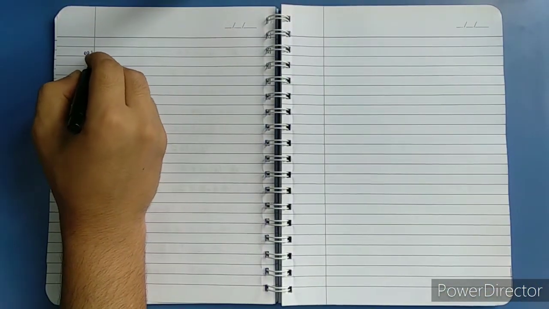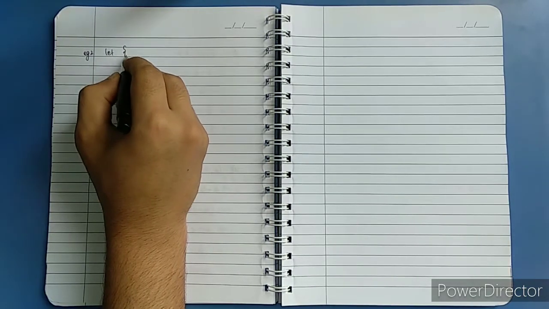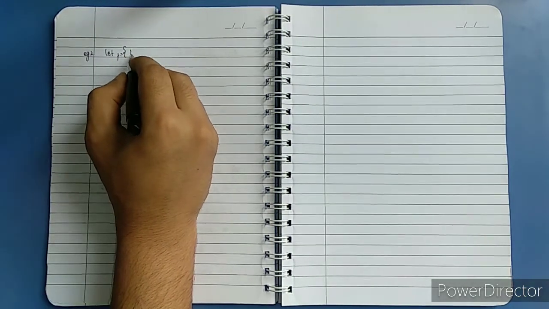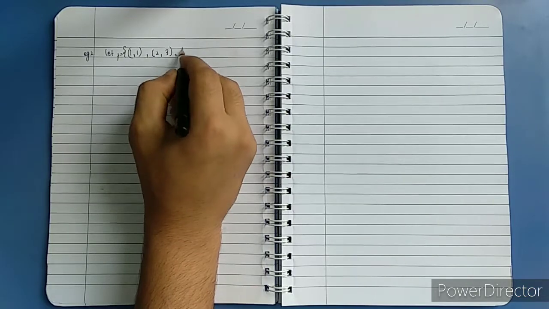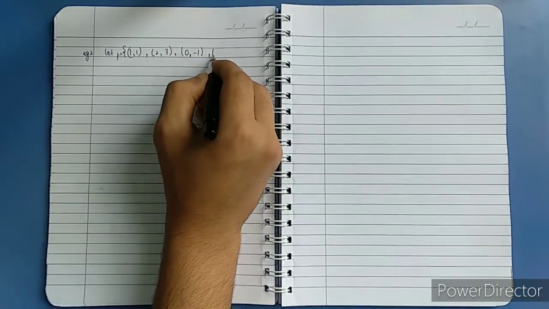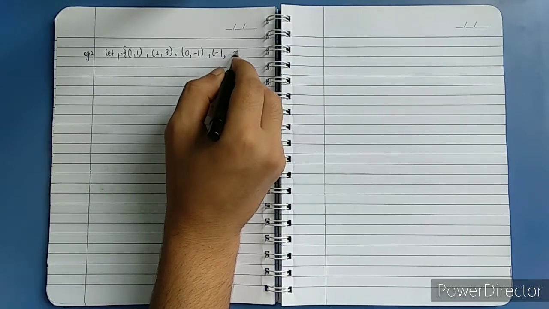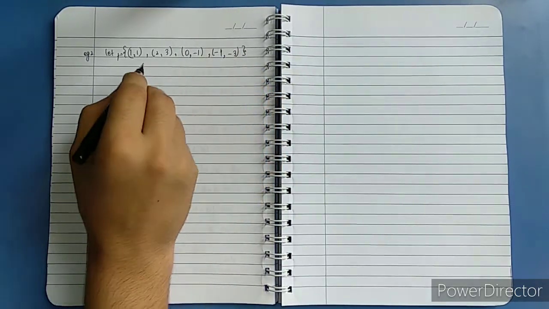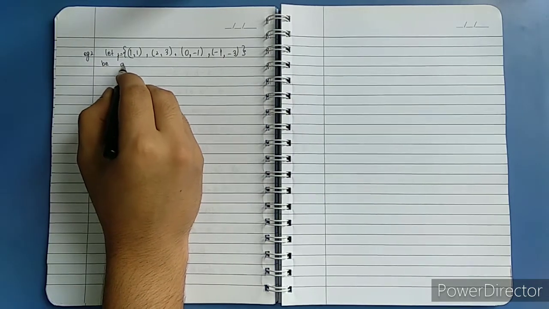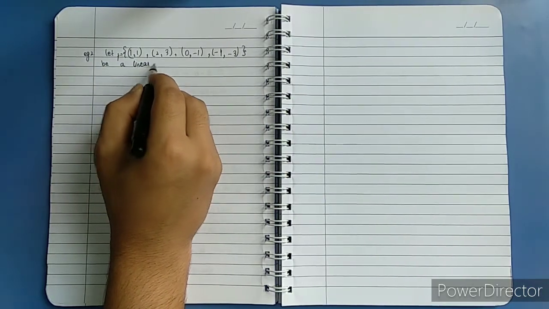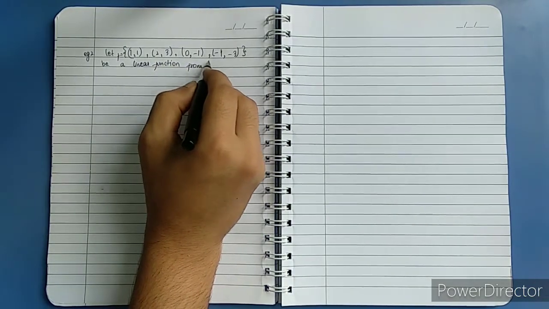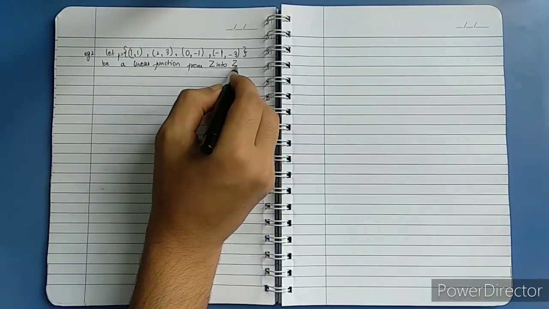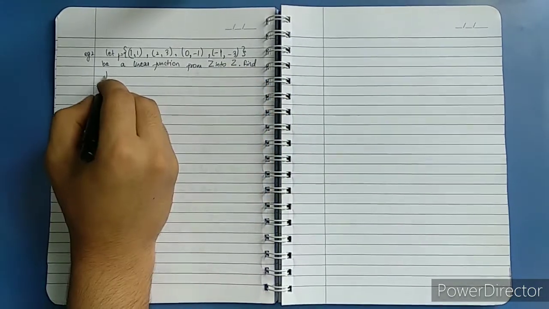The next one, example 2. Let f = {(1, 1), (2, 3), (0, -1), (-1, -3)} be a linear function from Z into Z. Find f(x).